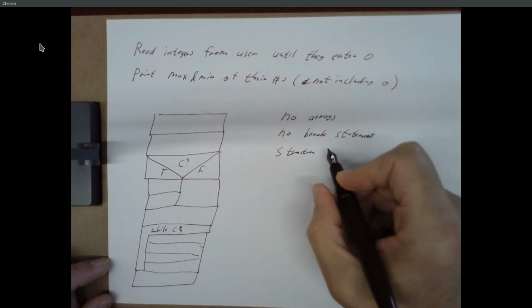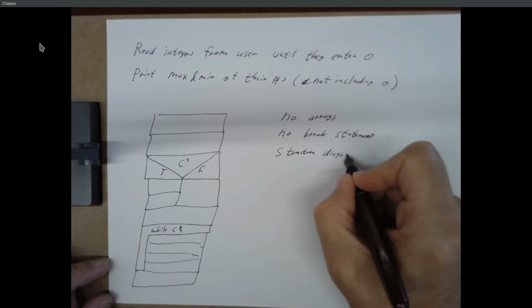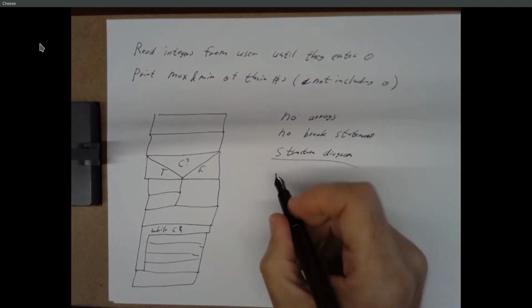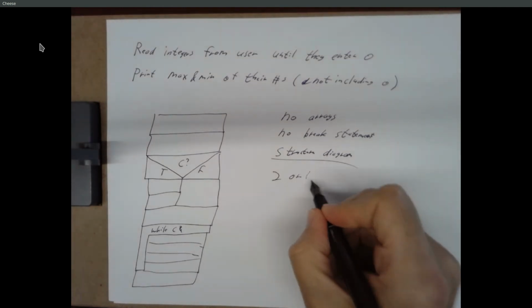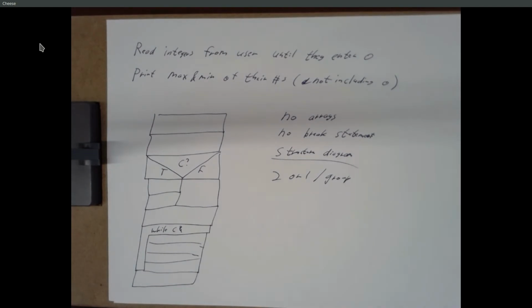Well, you can write bash code too. But try to write this as a structure diagram. All right, and if you can work in groups of 2, you can find someone sitting next to you and work with them if you'd like. Or you can work alone. No break statements.